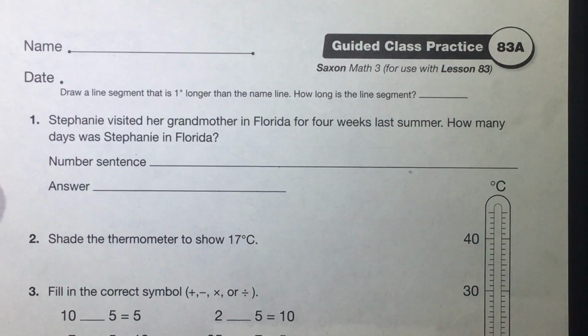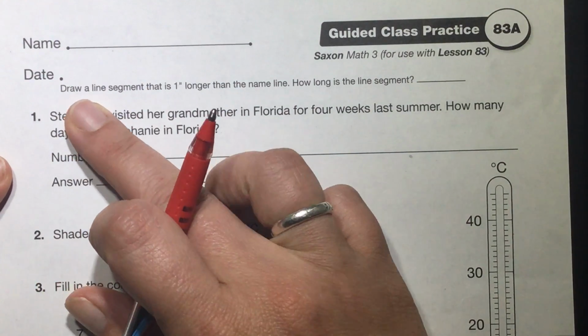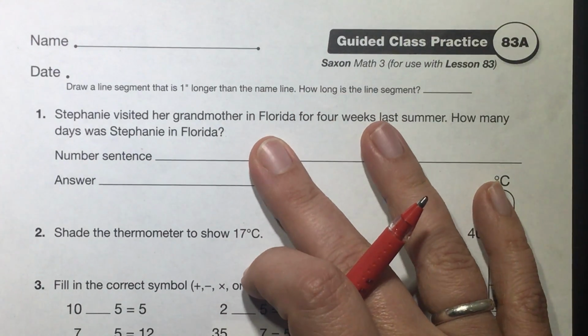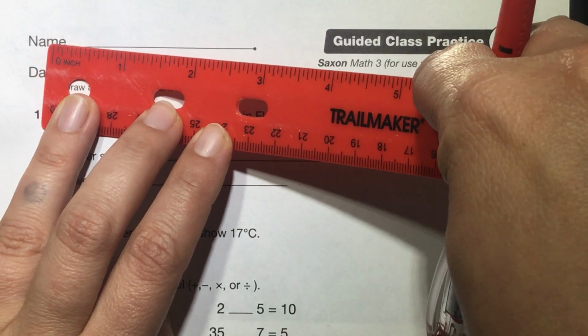All right, let's go ahead and get started. Put your name on your paper. It says to draw a line segment that is 1 inch longer than the name line. So, demonstrate. Let's see how long the name line is.